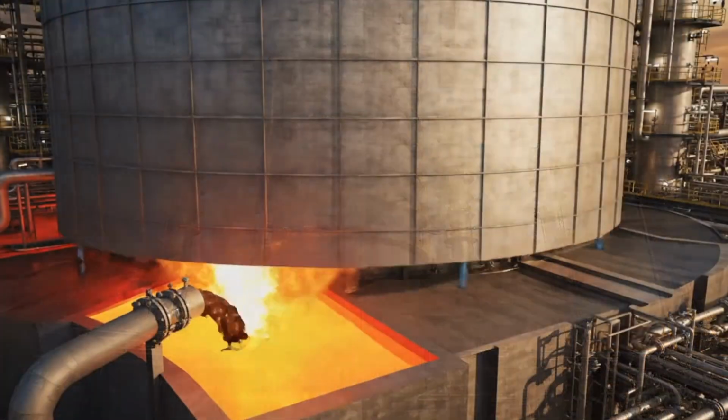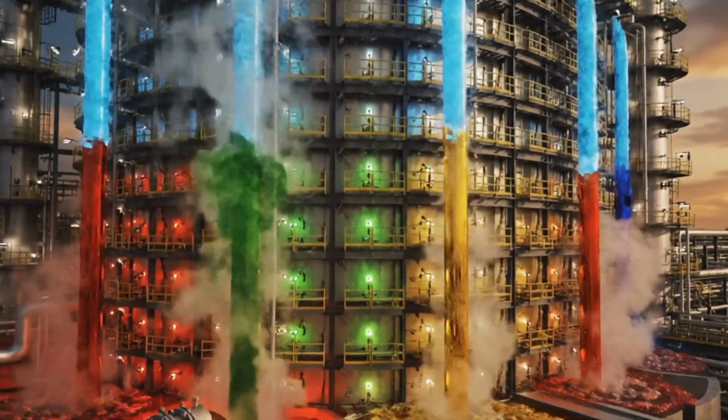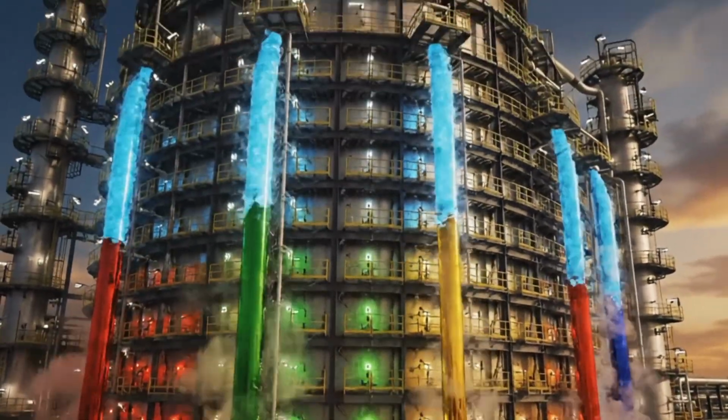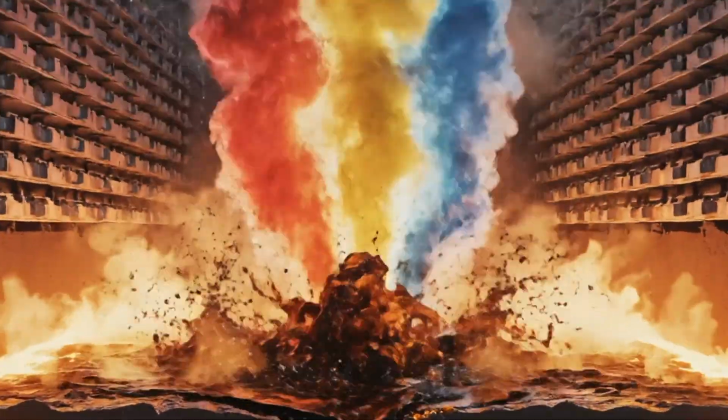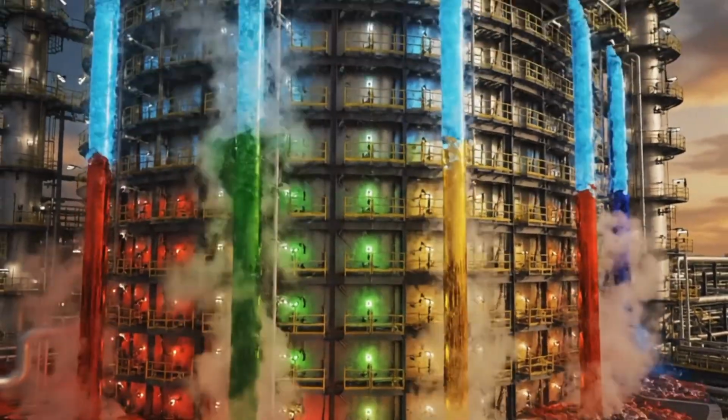The same principle, when applied in a more complex form called fractional distillation, is the cornerstone of the entire oil industry, used to separate crude oil into gasoline, jet fuel, and other valuable components.